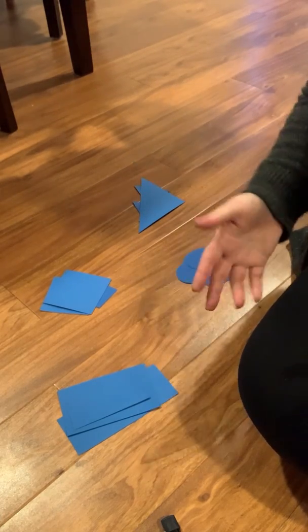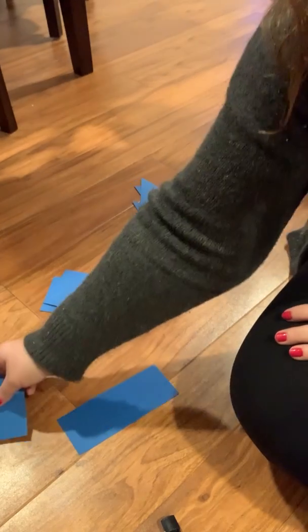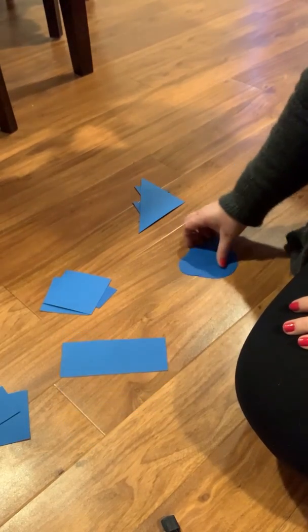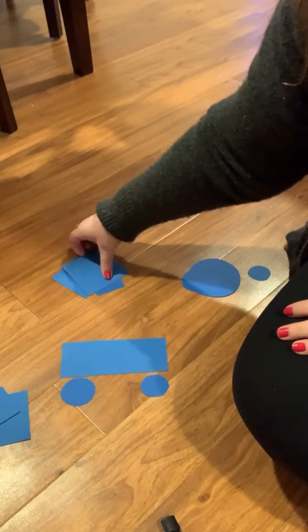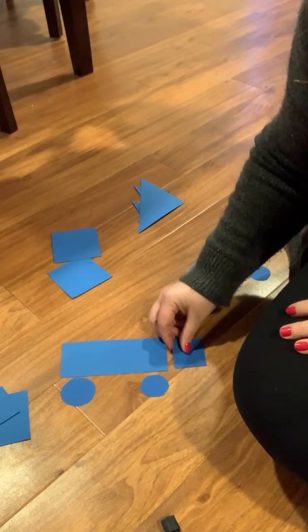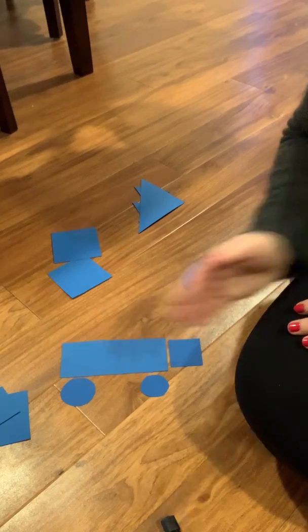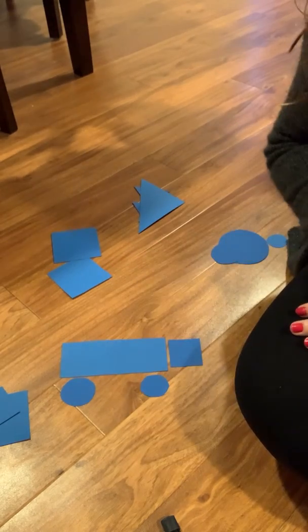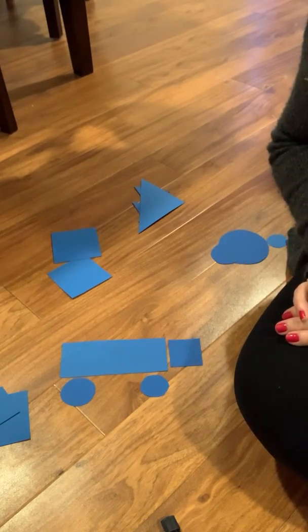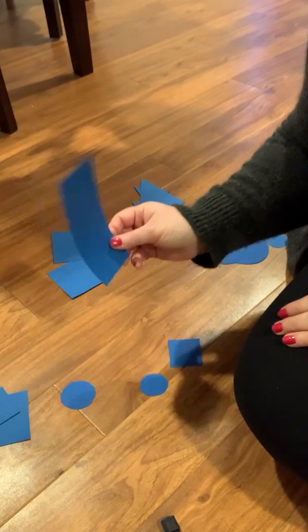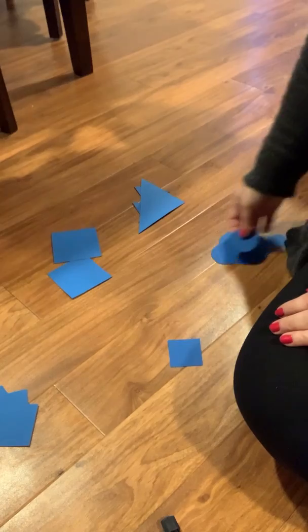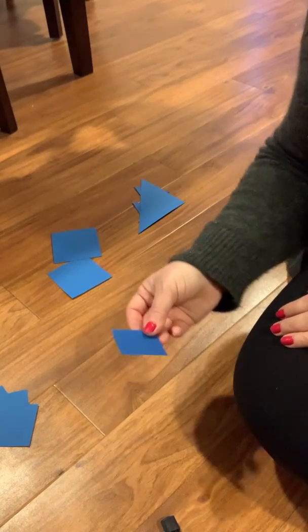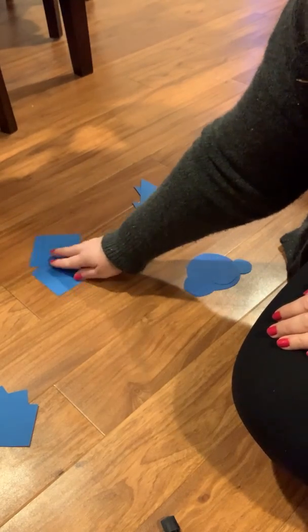So the first thing I was thinking of making was I was going to take 1 rectangle and maybe 2 circles and a square. And look at that. I have a truck or a car. I'm going to put my rectangle back with the other rectangles, my circles back with the other circles, and my square back with the other squares.